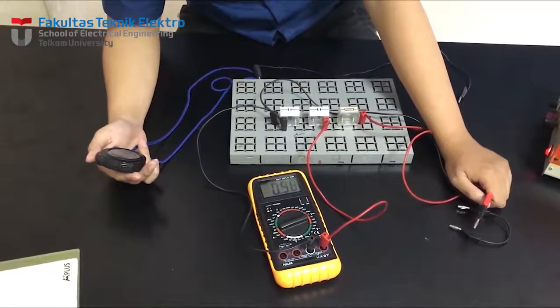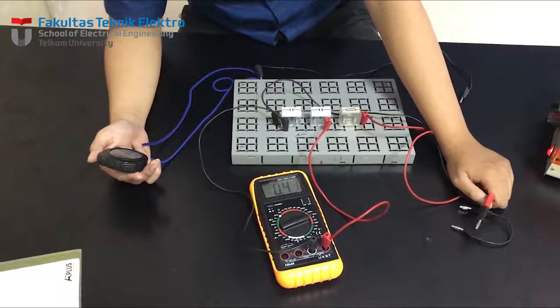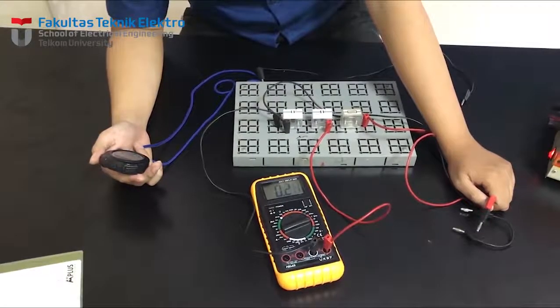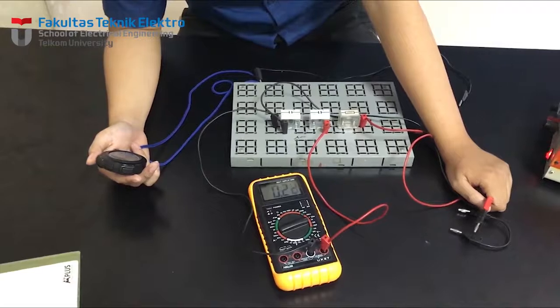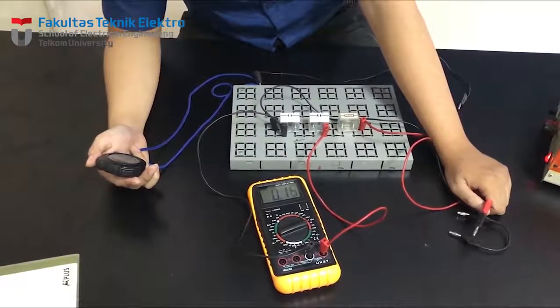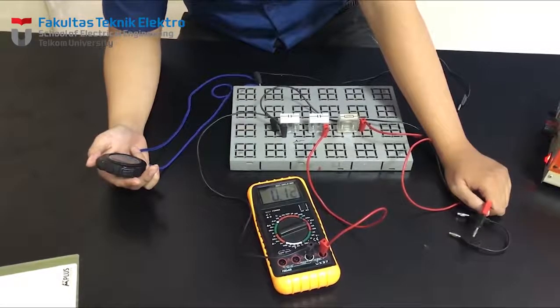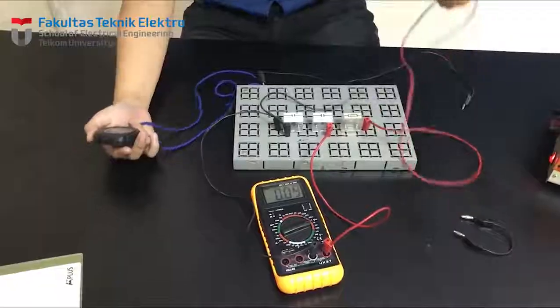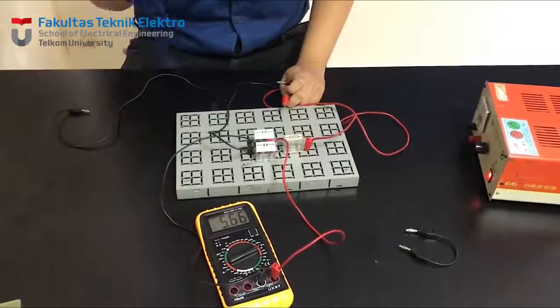On the 20 second, we get 0.70 volt. On the 30 second, we get 0.31 volt. On the last 40 seconds, we get 0.10 volt. Okay, right, now we move to the 2 parallel.